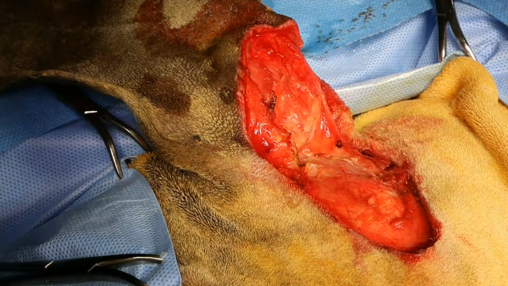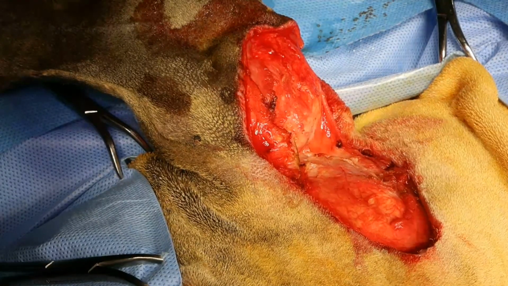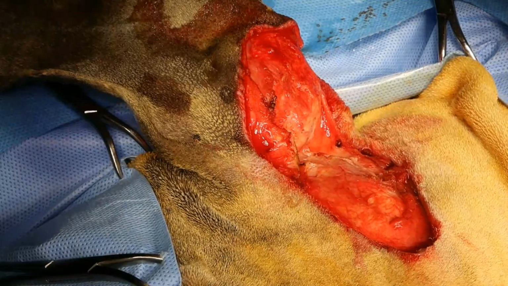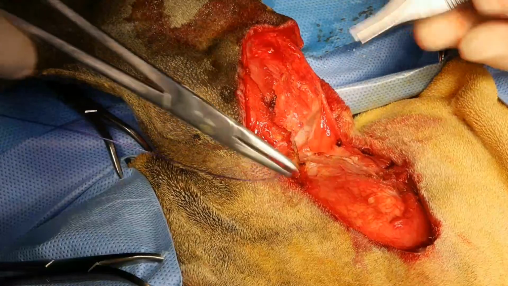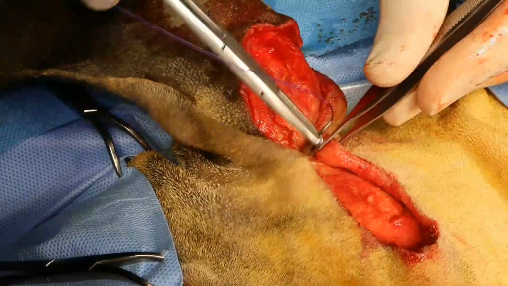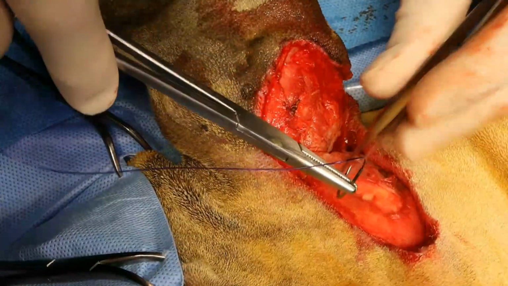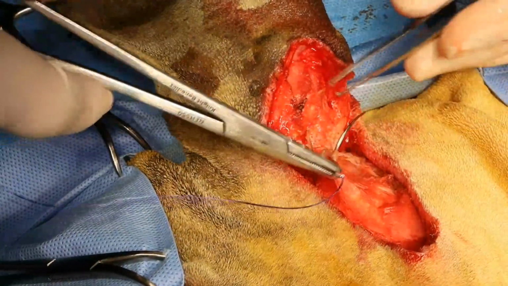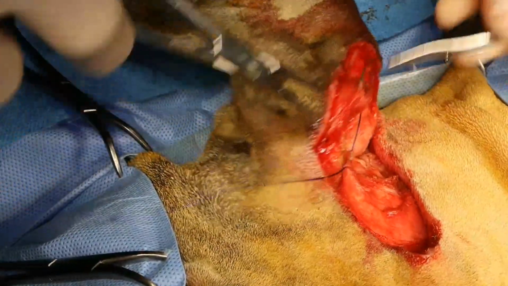I'll just use the bigger needle drivers, like this big needle, so we don't spring the needle drivers. All right, so what I'm going to do here, I think that this will come together like this, and that'll come up like this. So let me just see if I can get some deep subcutaneous sutures just to provide some support.